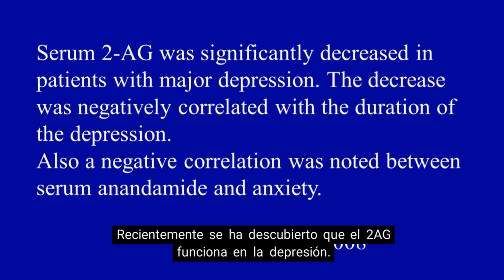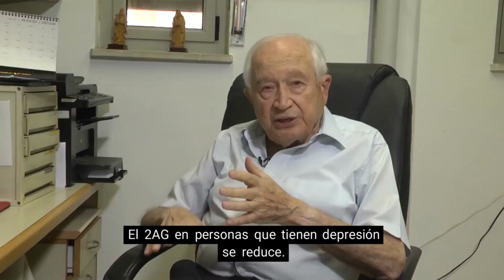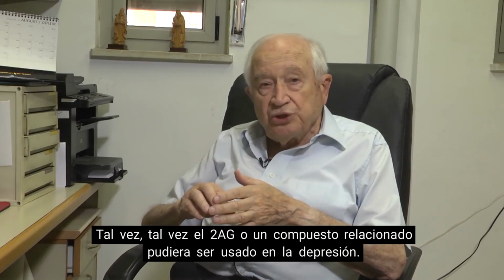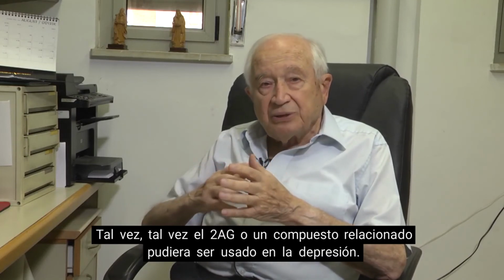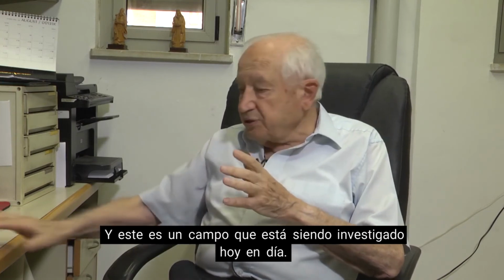Recently, it was found that 2-AG actually works on depression. The 2-AG in people that have depression is lowered. Maybe 2-AG or a related compound can be used in depression. And this is a field that is being looked into today.